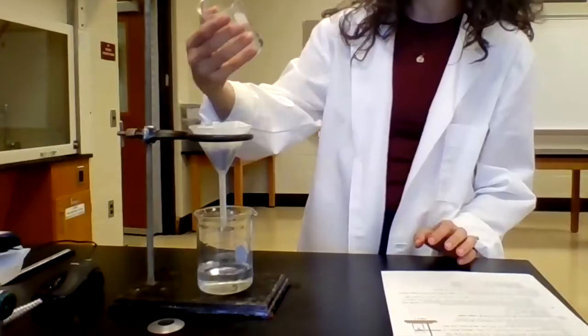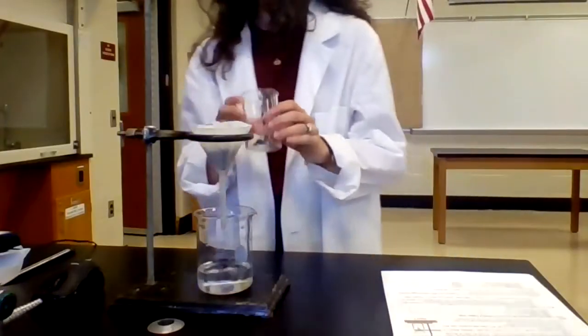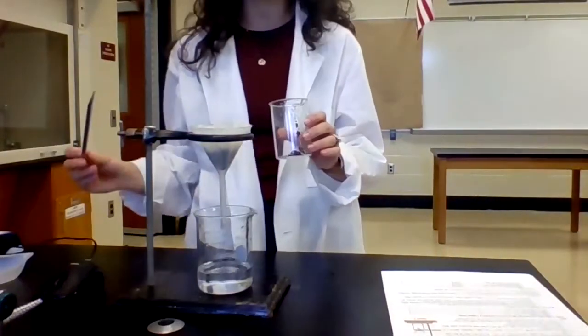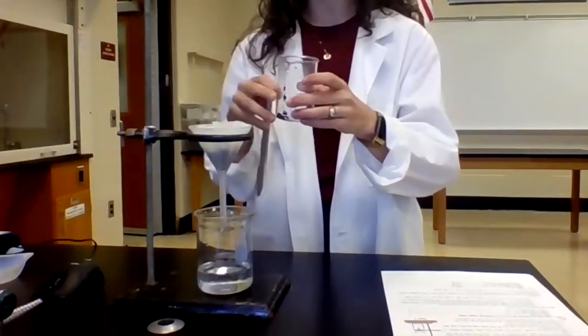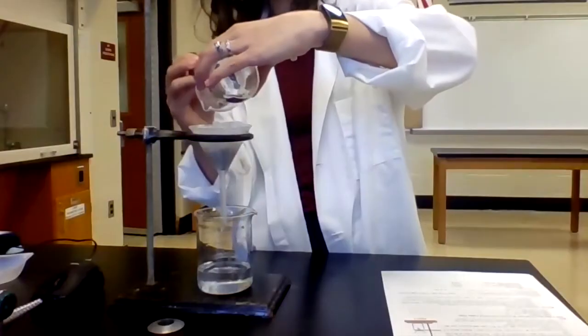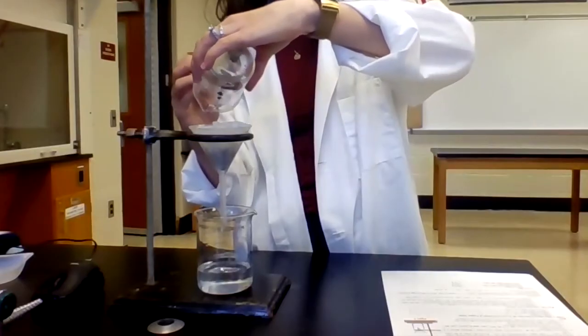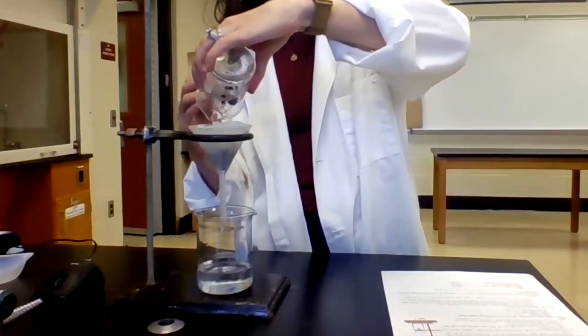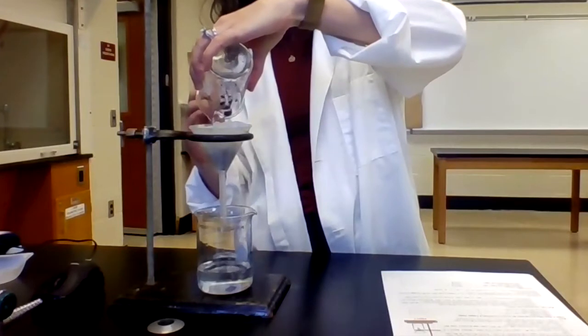All right, so I still have a little bit left. The other thing that I can do is I can use my spatula to kind of scrape some of it in. I'm going to do that as well. And then I'll give it one more rinsing.